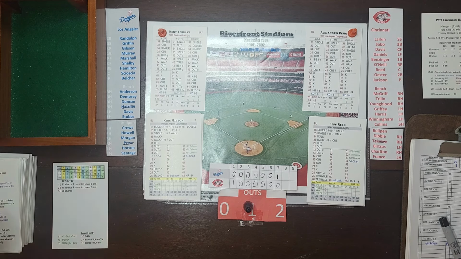And we go to the bottom of the 8th with the score Los Angeles 3 and Cincinnati 1. For the Dodgers that inning, 2 runs on 2 hits, no errors, and nobody left. And a 3-1 lead for the Dodgers.